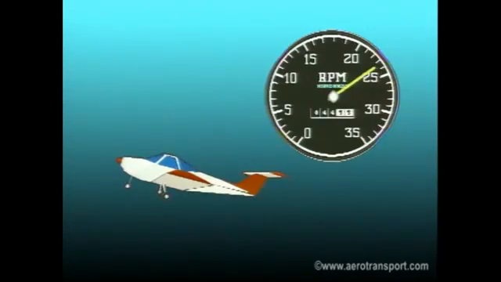Immediately increase the power and then reduce it in small increments until reaching the RPM necessary to keep the aircraft in level flight. Now, take time for this quick review.